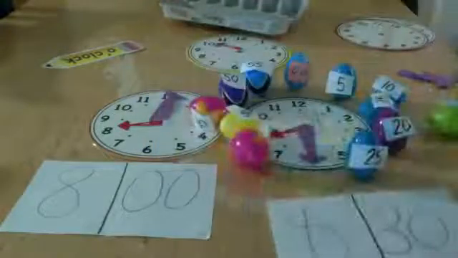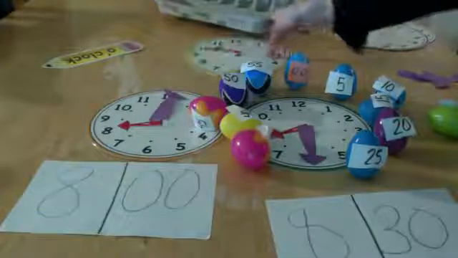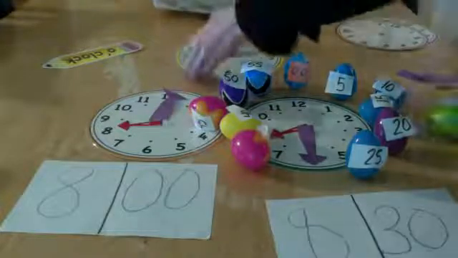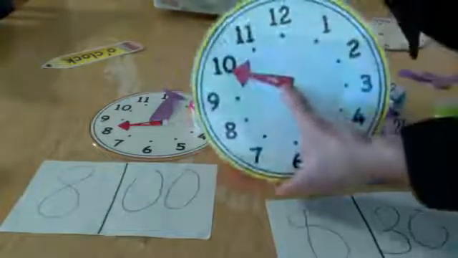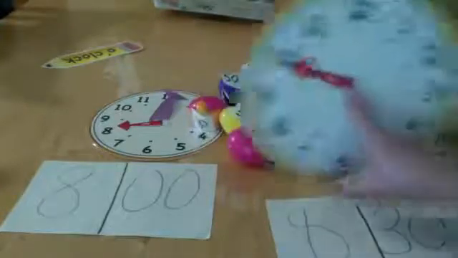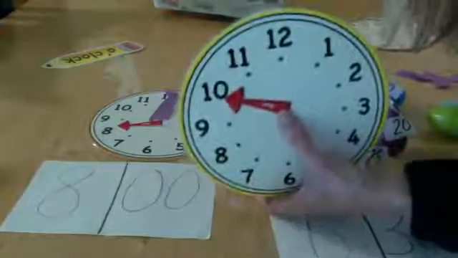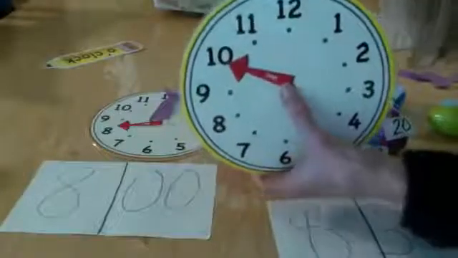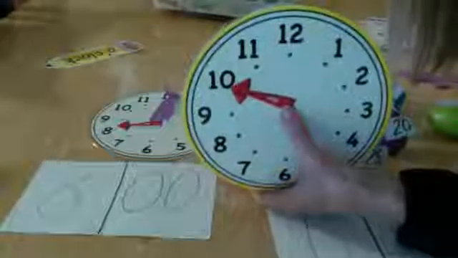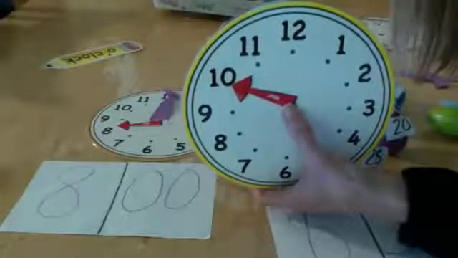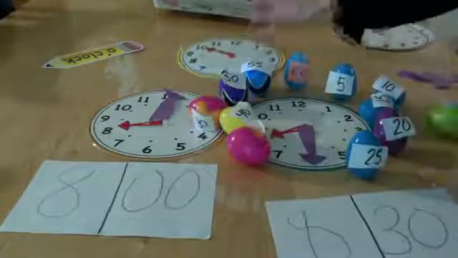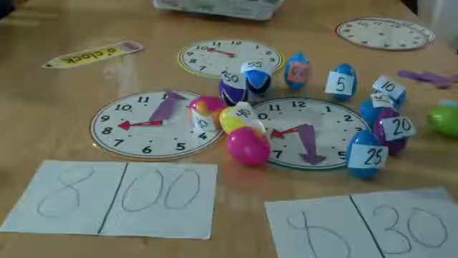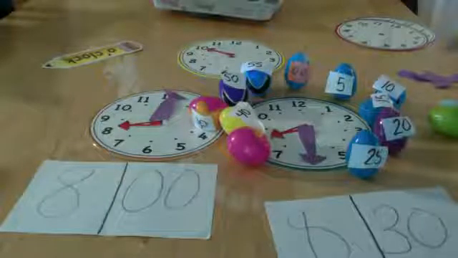All right, let's look at our math time. Remember, we're pretending that it is, what was our hour? The cuckoo clock. Did you guys miss it or did you hear it? Anyway, the hour is 10 o'clock right here. So that's what time we're going to do math.